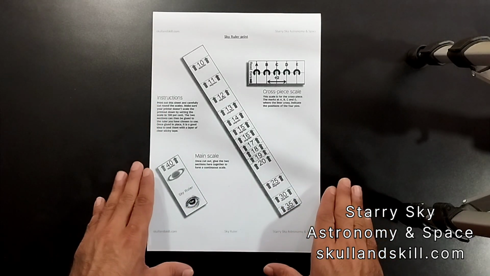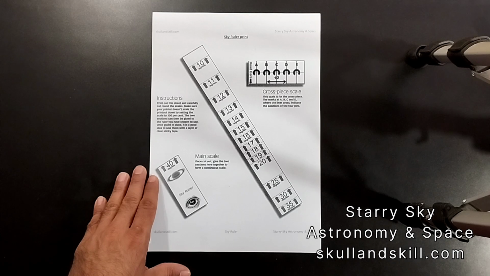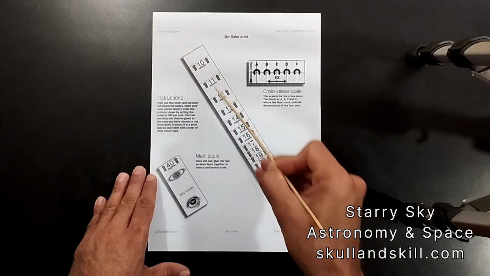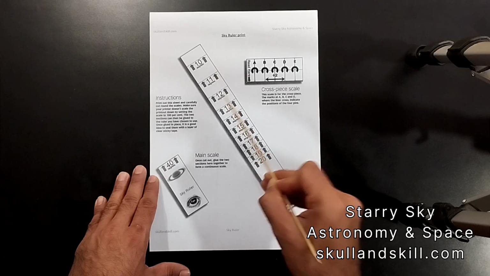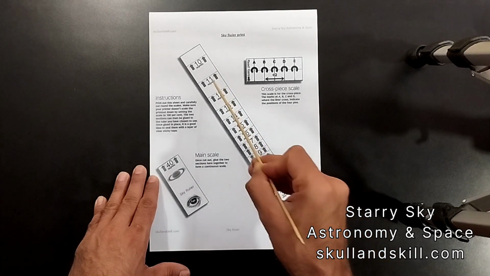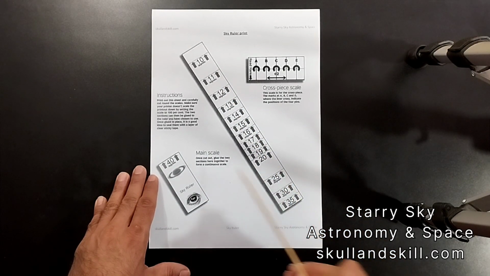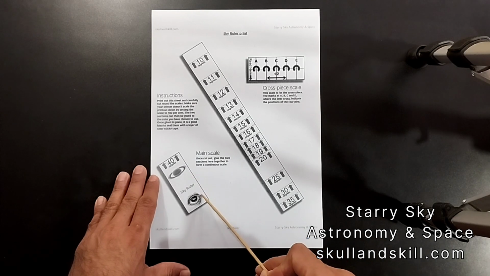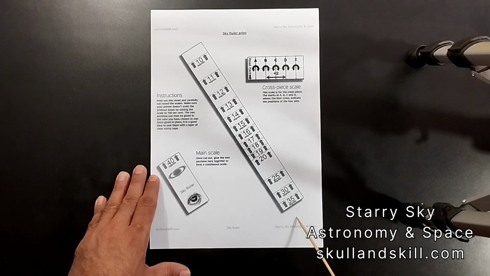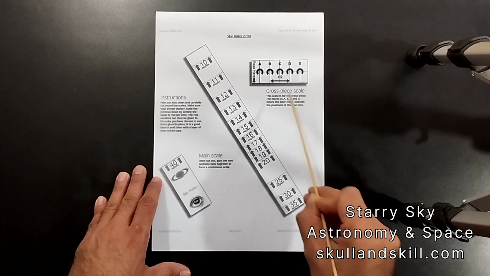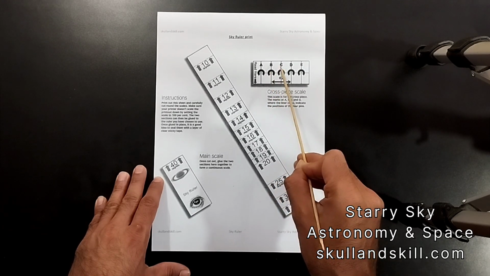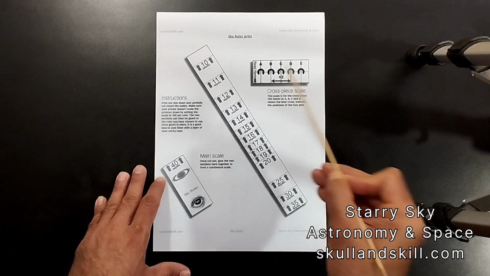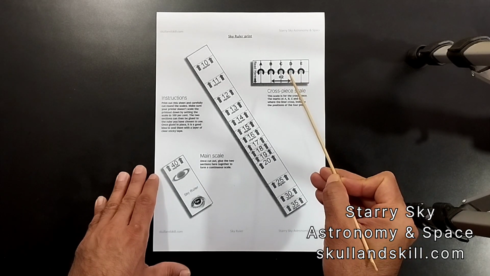This is how the printout would look like. In this printout you will see there is a main scale, this one, marked with degrees, 10 degree, 11 degree, 12 degree, 16 degree, 25 degrees, like that. This is the extension of the same main scale. This will go behind it. This is the cross piece scale and it has certain points A, B, C, D, E. We are going to tell you how to use it.